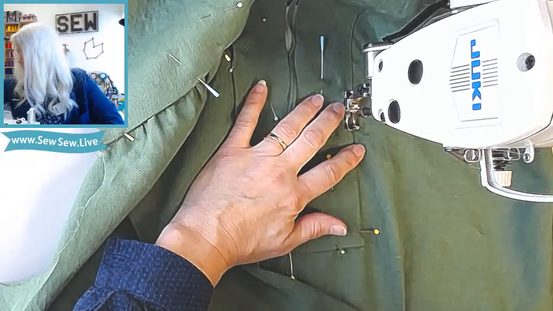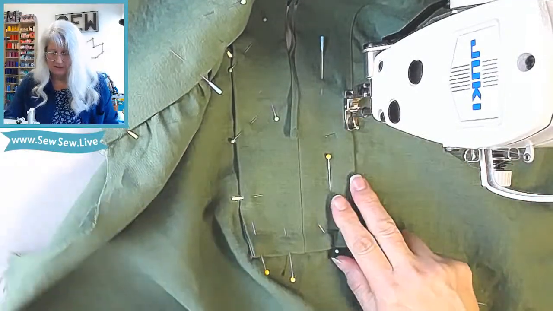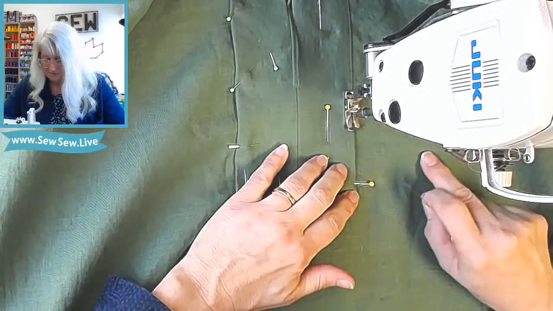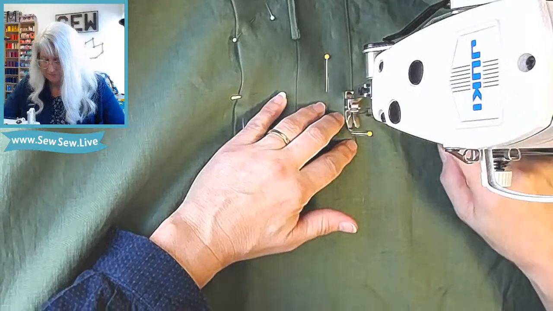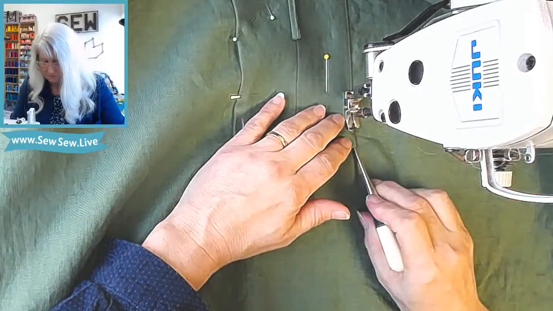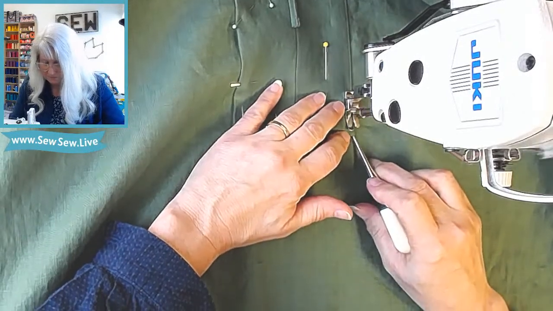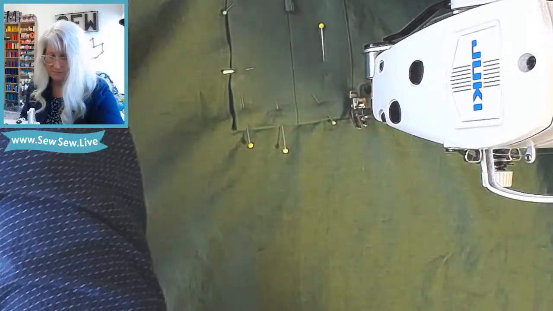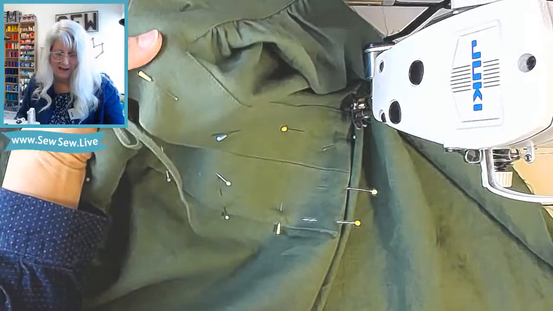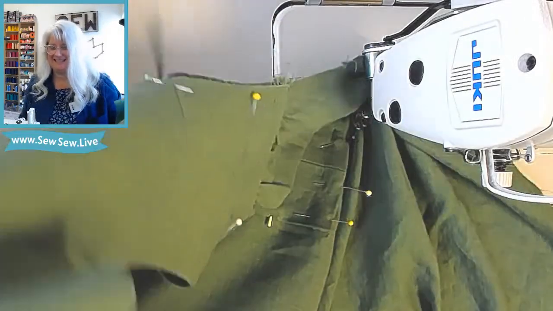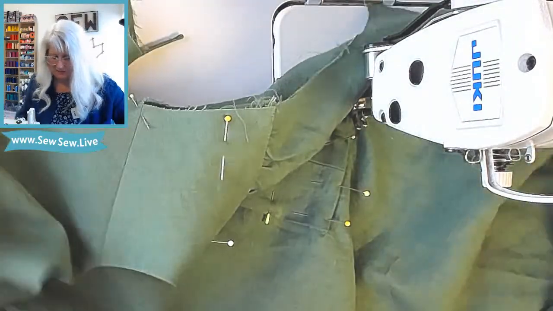And I have decided what I like the best, but it doesn't mean I don't have all these extra pins kind of floating around here. Look at that. It looks pretty good so far.